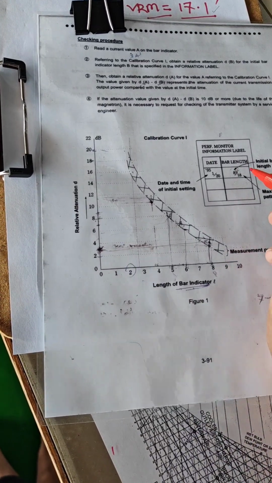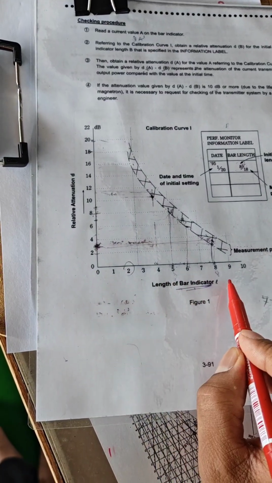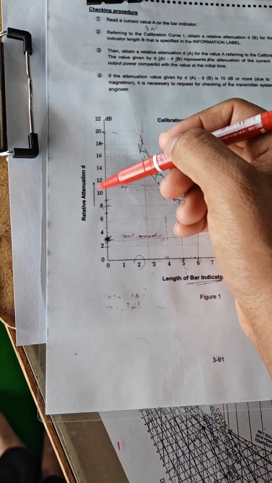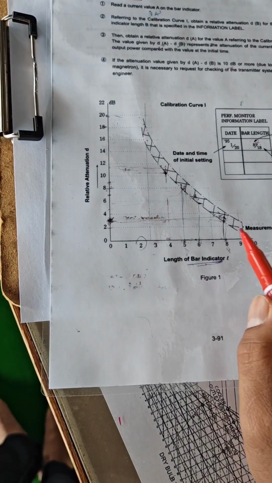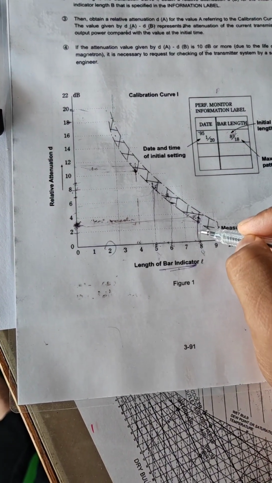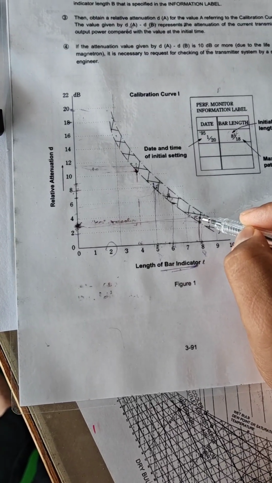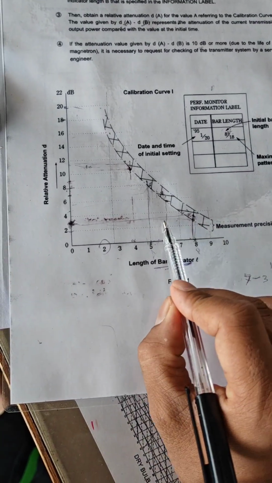So guys, you see here, this is the length of the bar indicator, and this side is the dB value. So you will find your dB value as per your bar length. How? You have to understand this. Your initial bar length is 8. For 8, just go up this way like in the middle, after that go this way.